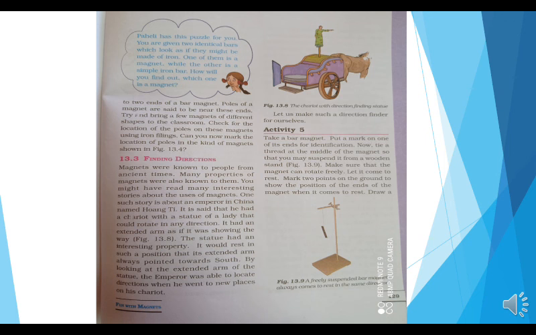Magnets were known to people from ancient times. Many properties of magnets were also known to them. You might have read many interesting stories about the uses of magnets. One such story is about an emperor in China named Huang Ti. It is said that he had a chariot with a statue of a lady that could rotate in any direction. It had an extended arm as if it was showing the way.